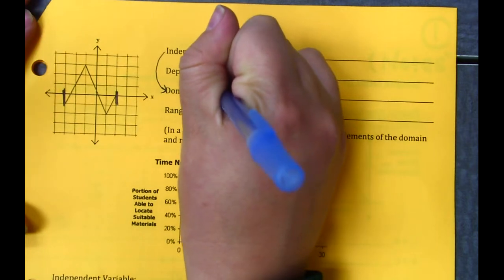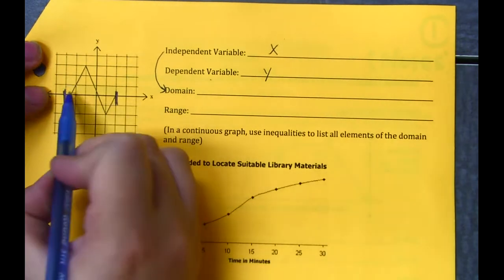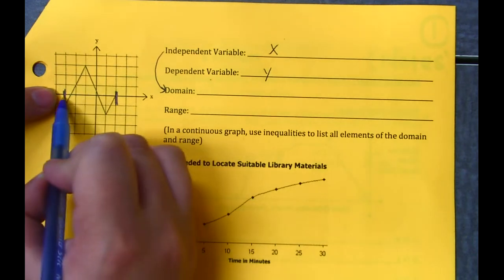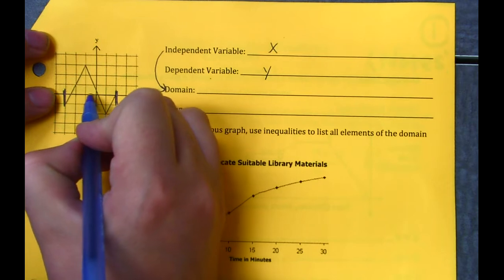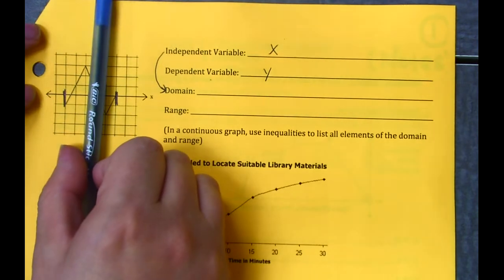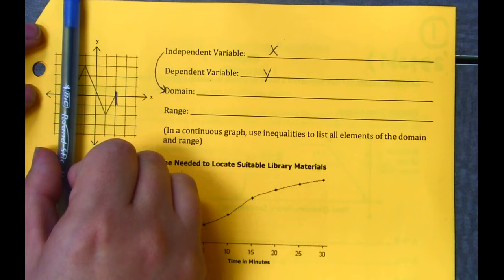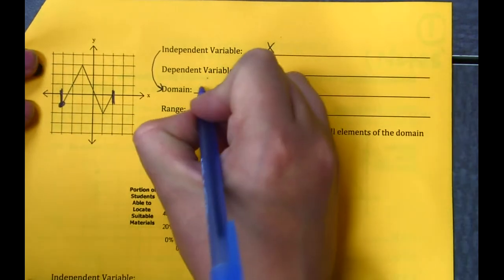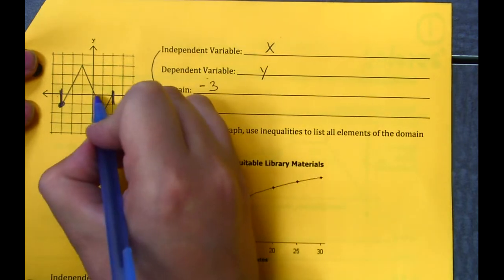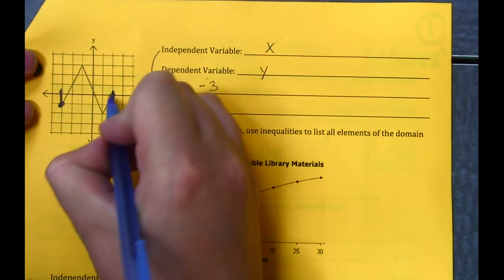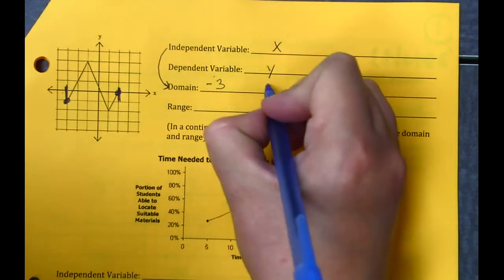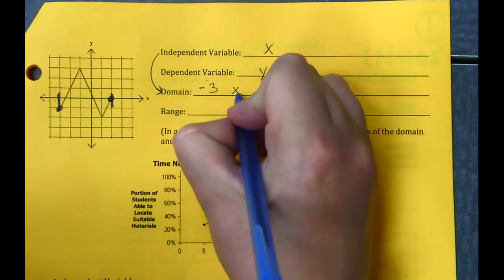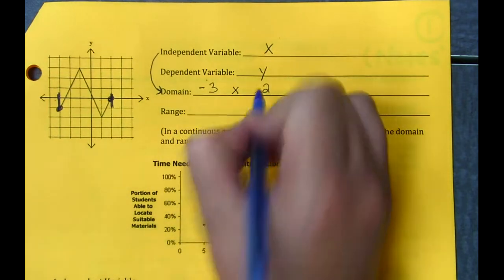So I can't list them all individually, so what I do here is I look for my smallest one, which is negative 3, my smallest x value that this graph goes to. Okay, still here, if I look at where my pencil is, it still is touching all the way out to x equals negative 3, but then it stops right here when x is negative 3. And it goes up to 2. That's where it stops, over here. And so the domain is all the x's that are in between negative 3 and 2.